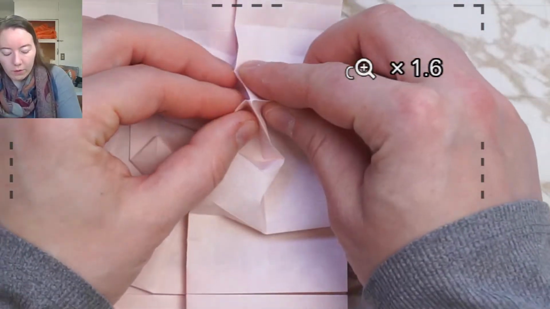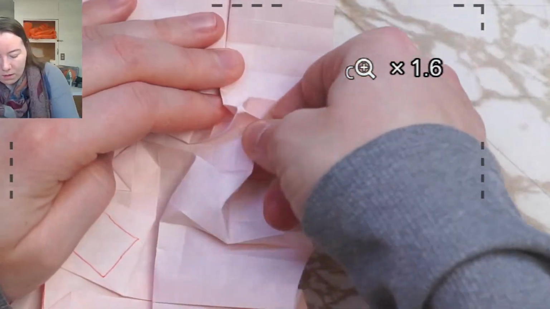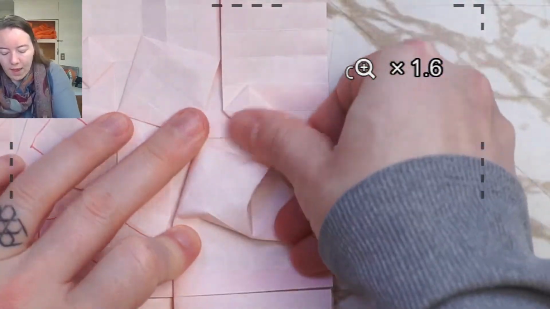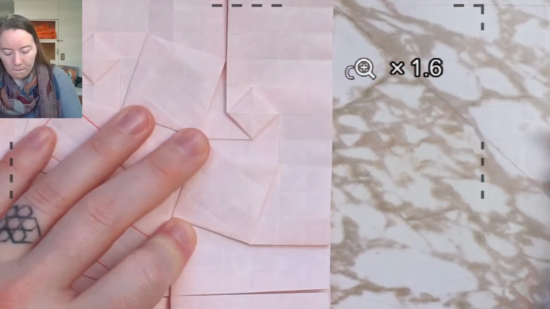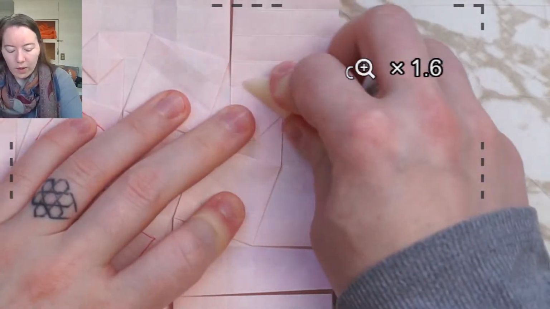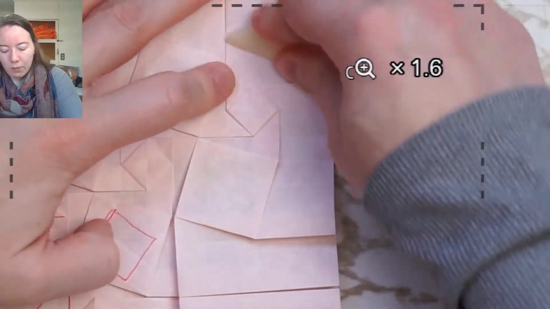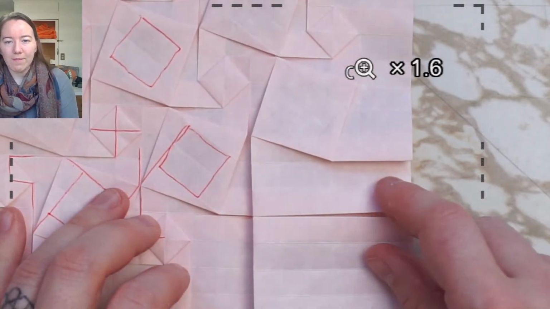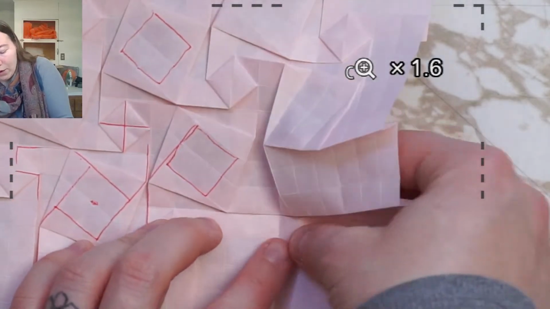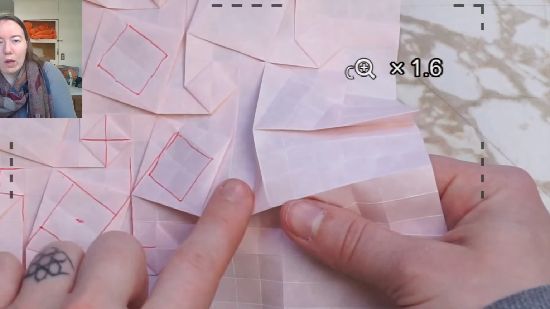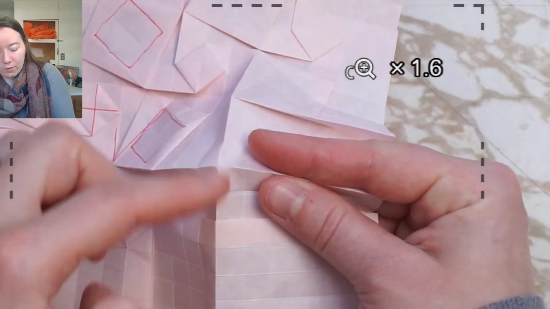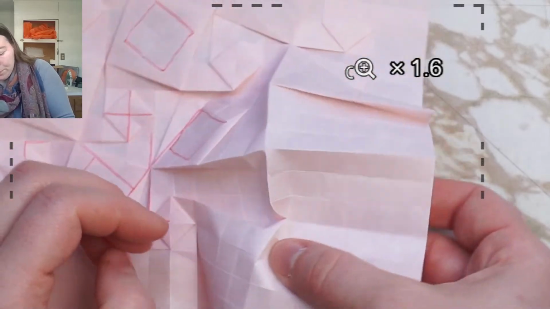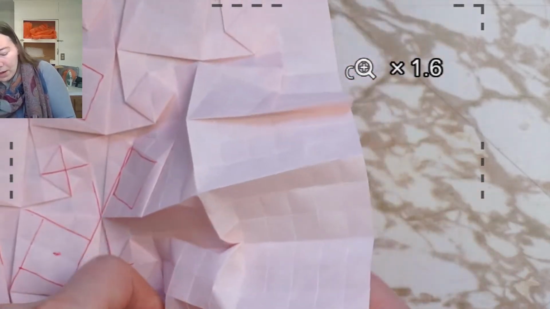I'll work on one tube at a time and squash the closed square first, and then the double open square, using my bone folder at the end to press both of them down very flat. Coming down to the next tube pleat, we already have a pleat overlap in here, so we don't need to reference the tube. We can just reference this pleat coming down through, closed at the top, double open at the bottom.